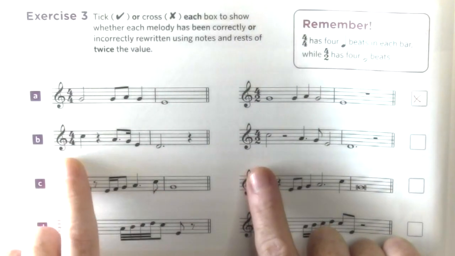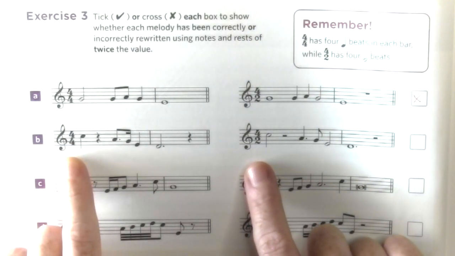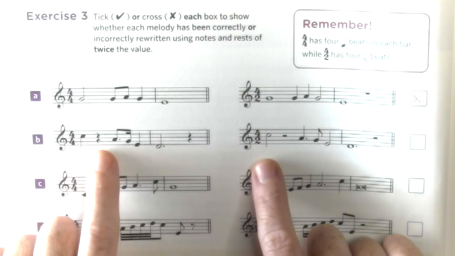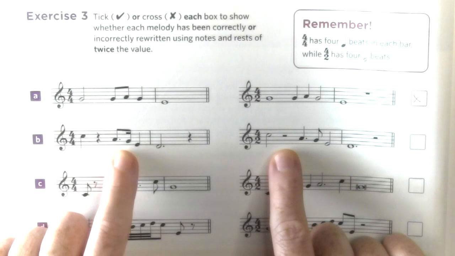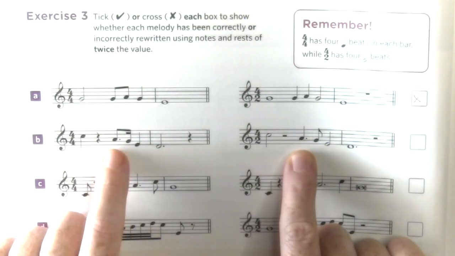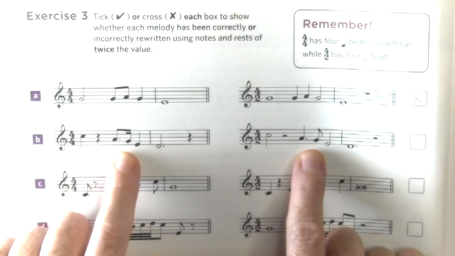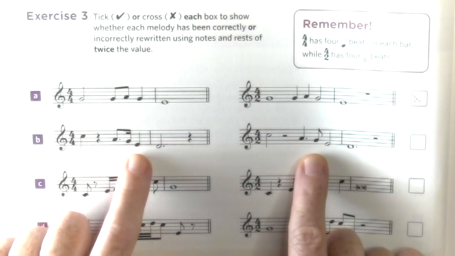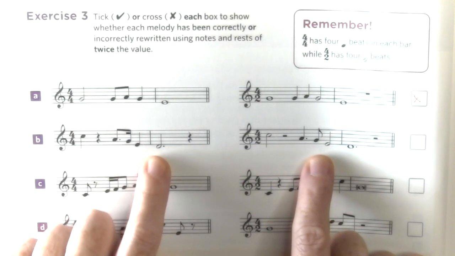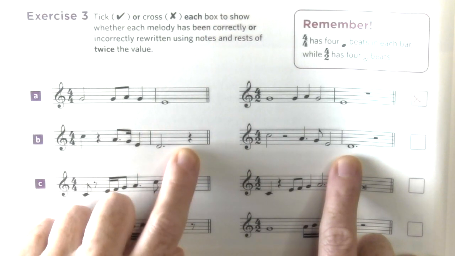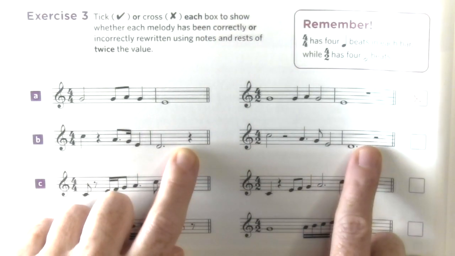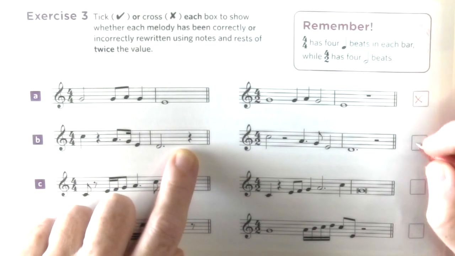Next one, from 4/4 to 4 halves, correct. The crotchet becomes a minim, the crotchet becomes a minim, a quaver and a semiquaver become a crotchet and a quaver, and this is it. A crotchet becomes a minim, and a dotted minim becomes a dotted semibreve, and a crotchet rest becomes a minim rest. This is correct.